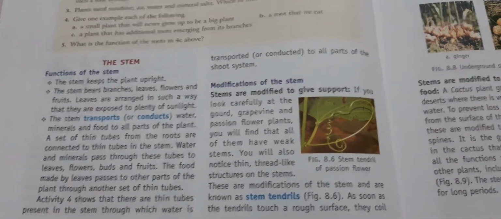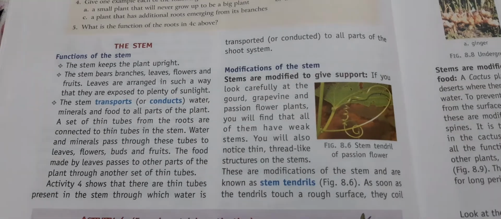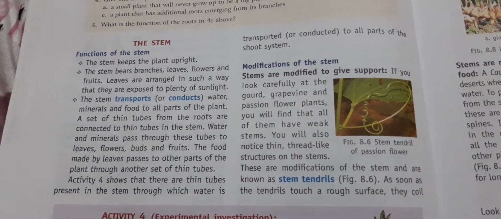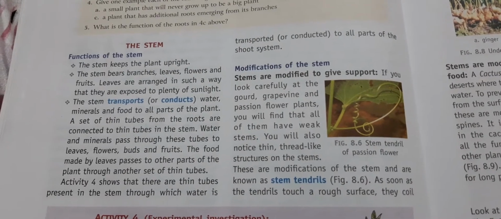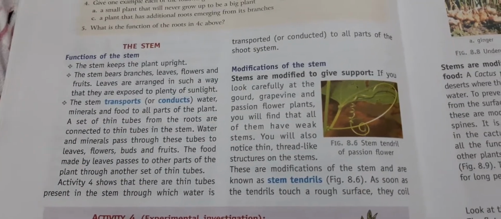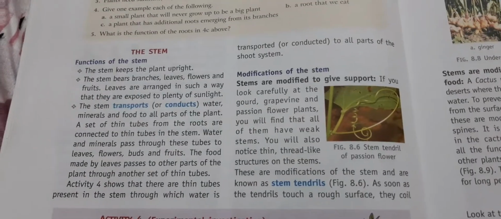And it bears the branches, the leaves, flowers, and fruits. Leaves are also arranged on the stem so that they are exposed to sunlight and can prepare food. You all know leaves prepare food for the plant.